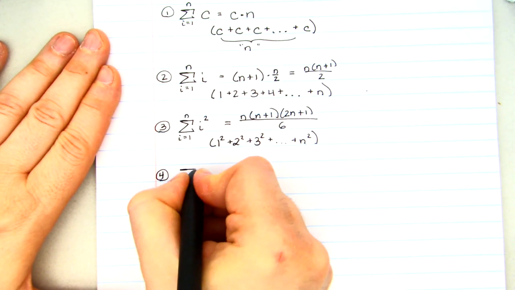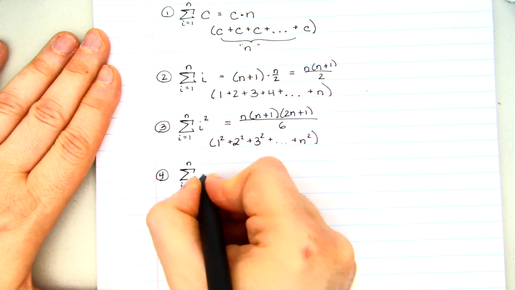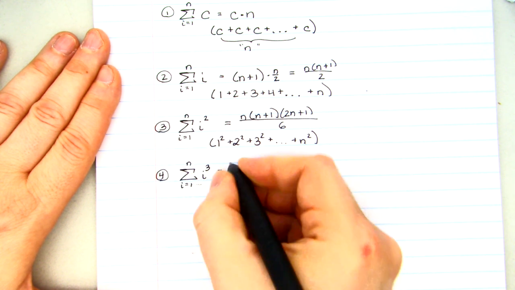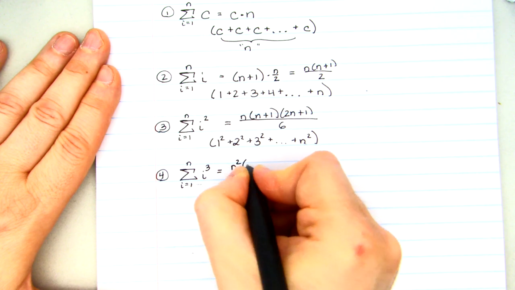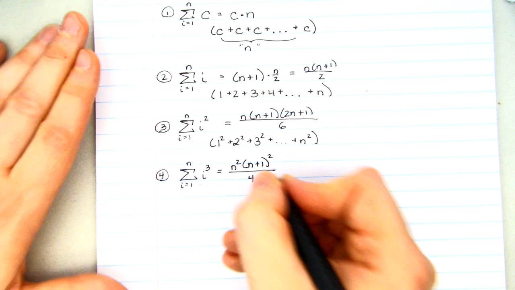And our fourth formula, the sum as i goes from 1 to n of i cubed is going to be n squared times n plus 1 squared over 4.